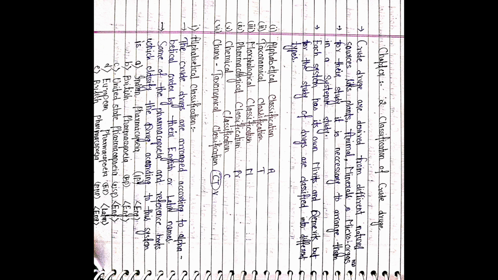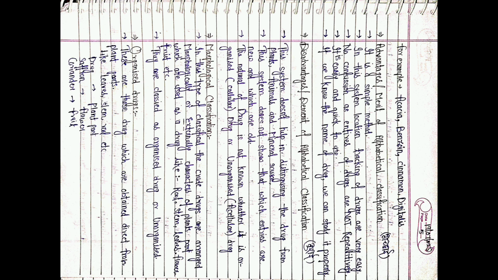Alphabetical classification. The crude drugs are arranged according to alphabetical order by their English or Latin names. Some of the pharmacopoeias and reference books which classify the drugs according to this system are: Indian Pharmacopoeia, IP; British Pharmacopoeia, BP; and the United States Pharmacopoeia. For example, acacia, benzoin, cinnamon, digitalis.